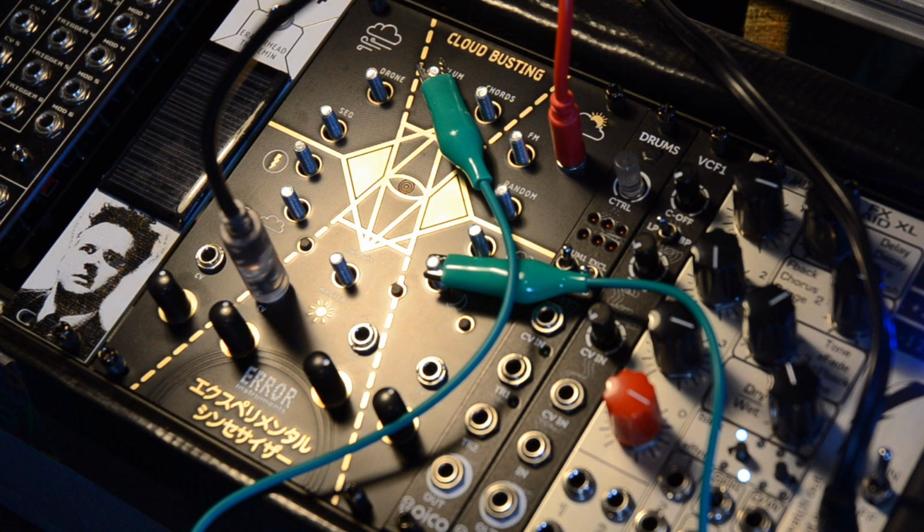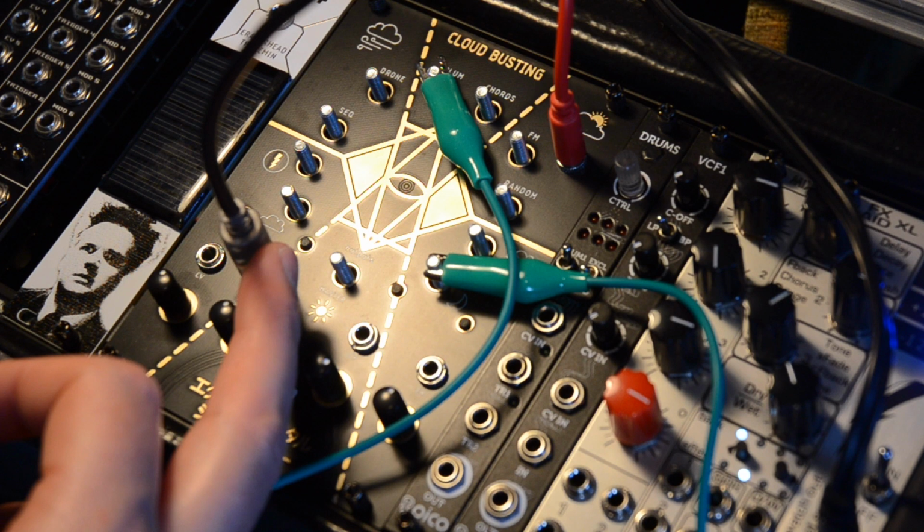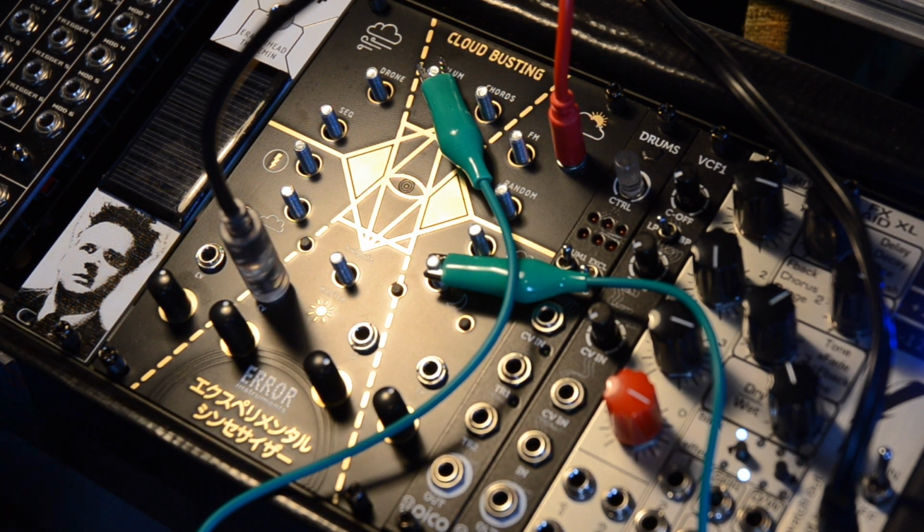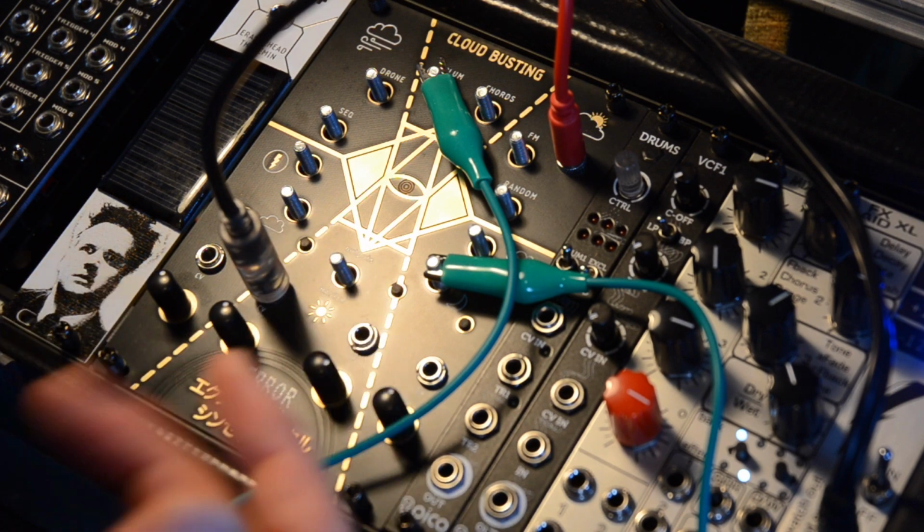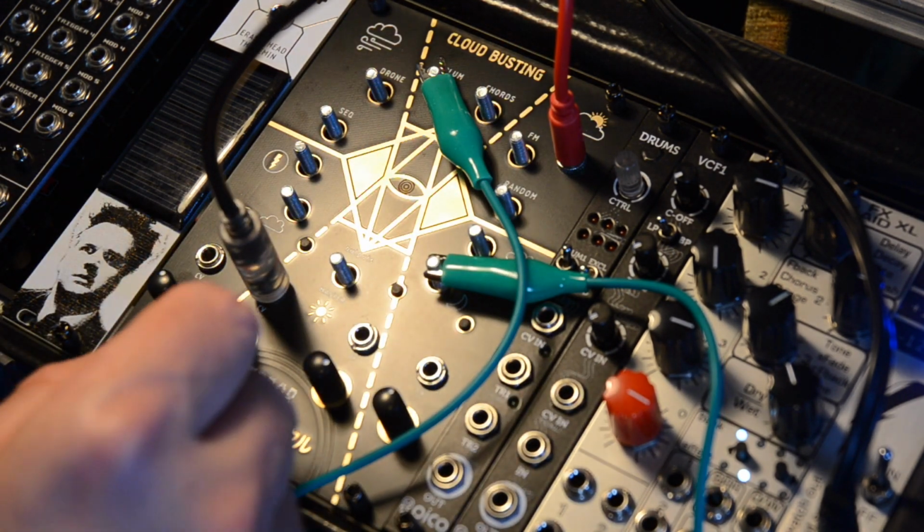So let me turn down the LFO. You might notice that the LED cable stops blinking, but that's just because I've turned the LFO so low, and I mean in amplitude, not in speed, that the LEDs in the cable don't light up anymore.